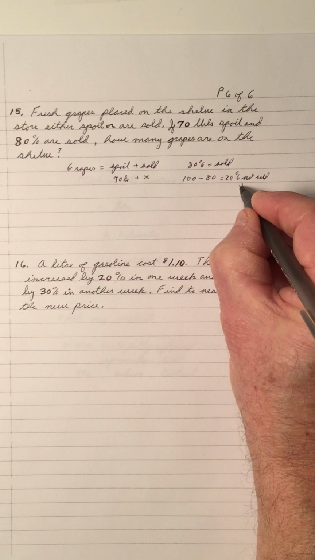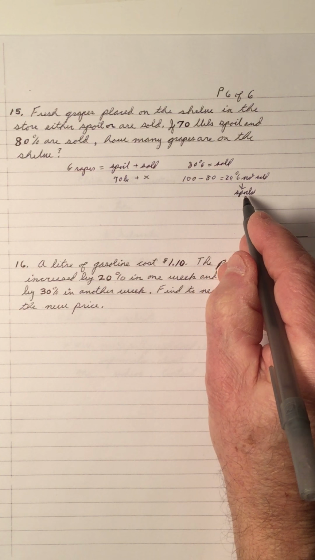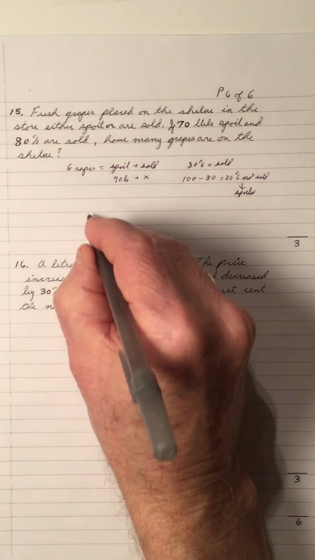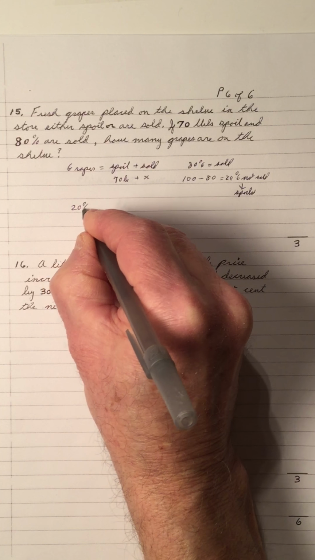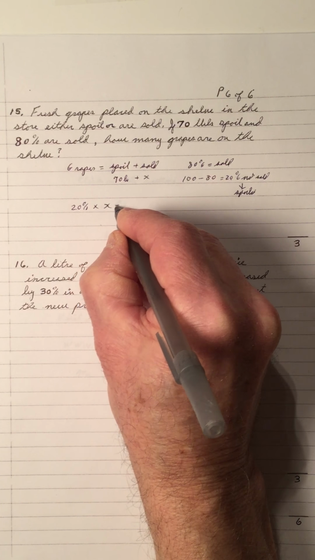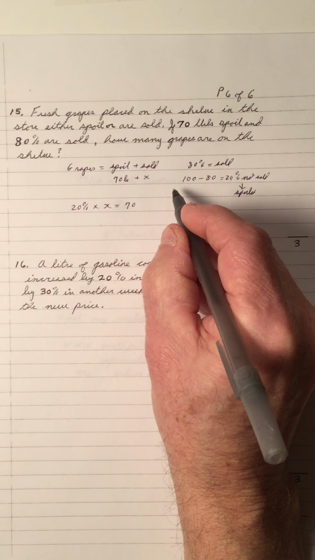That means those are the ones that are spoiled. So the 20% is the same as 70. So 20% spoiled times the number of grapes on the shelf is going to be 70.